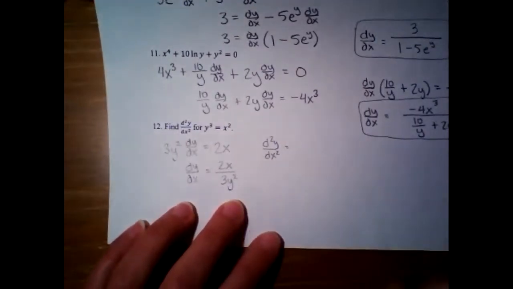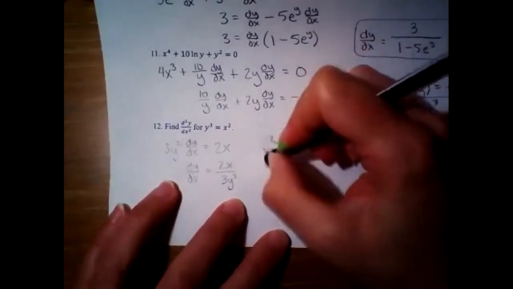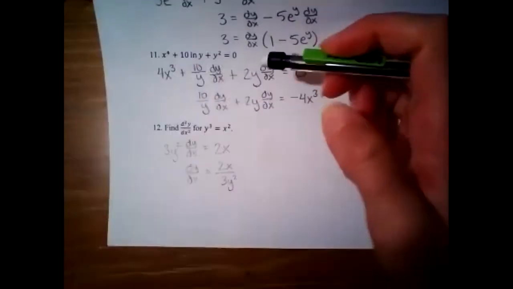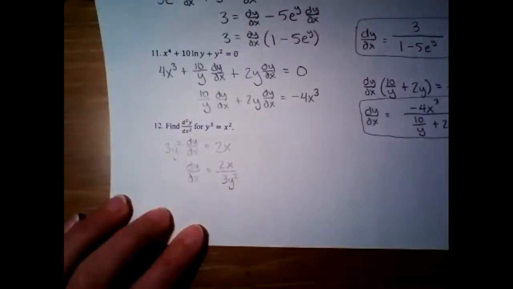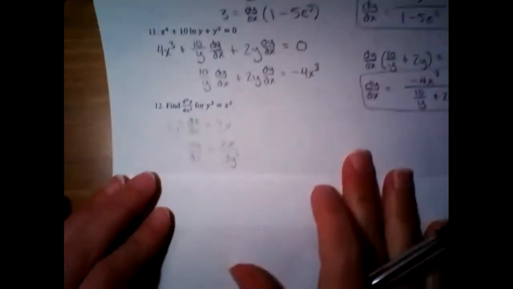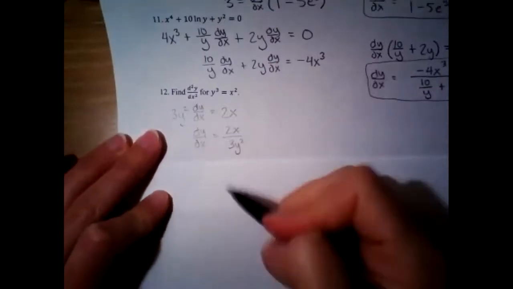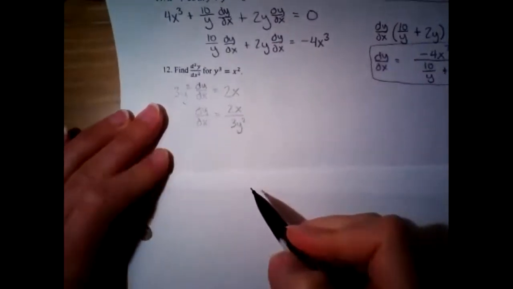And you know what? I've written too big. Let me just get another piece of paper. I don't want to make it super cluttered so you guys can't see what I'm writing here. All right, so the second derivative is going to involve a quotient rule.